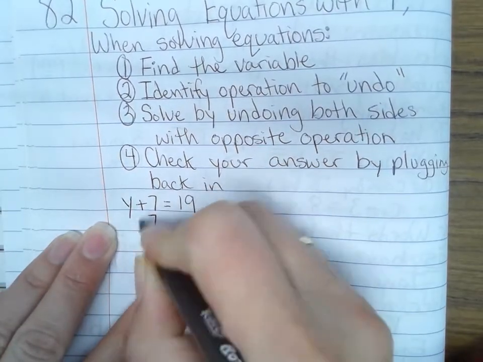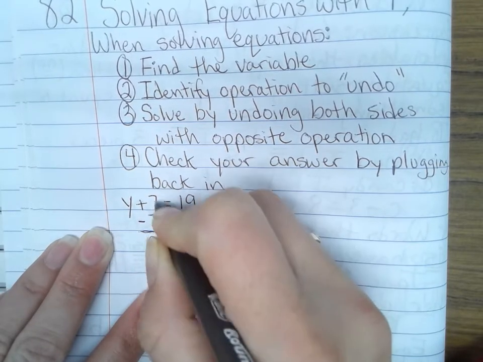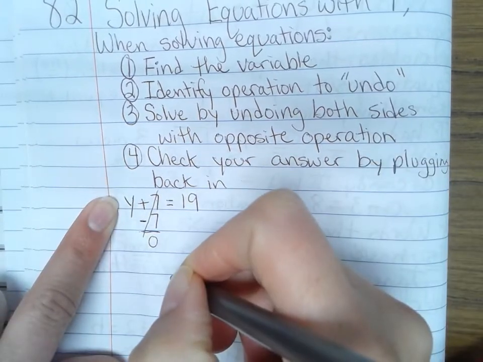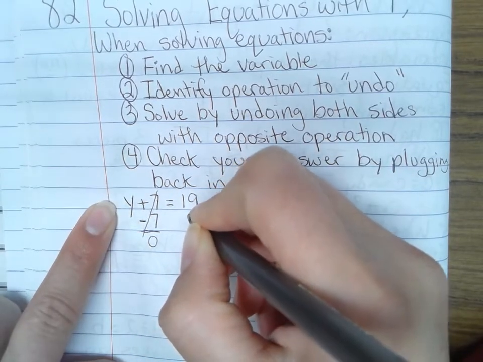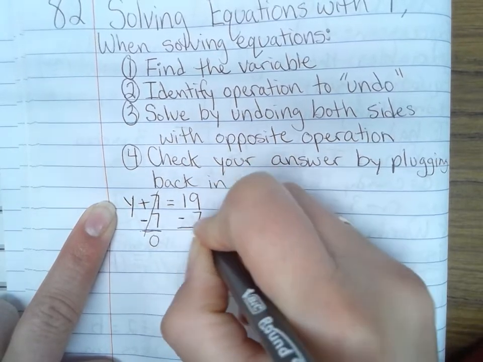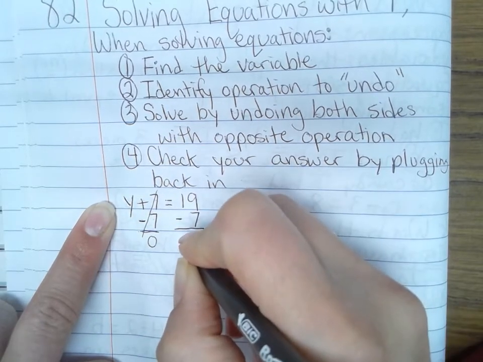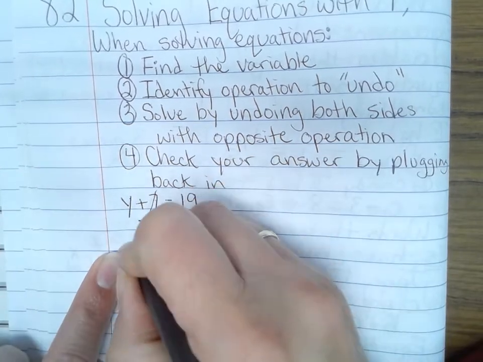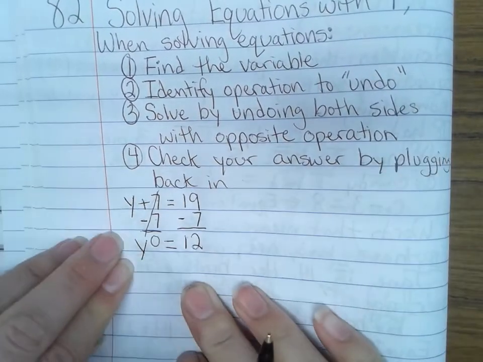I want you to understand that if I add 7, but then I take 7 away, I get 0. It's like nothing happened. What I'm doing is I'm getting y by itself. But if I do it to this side, this is an equation. It's equal, it's a balance. So I need to take away 7 from here as well. So before they added 7 to get 19, what was this number? Well, 19 minus 7 would be 12. So on this side, this canceled out and left me with y by itself. So y, before they added 7, is 12.